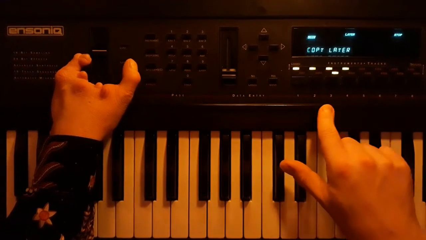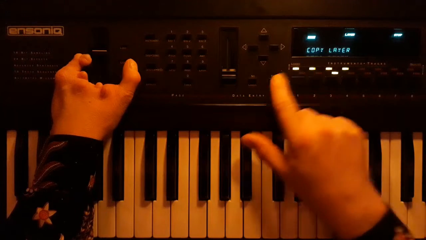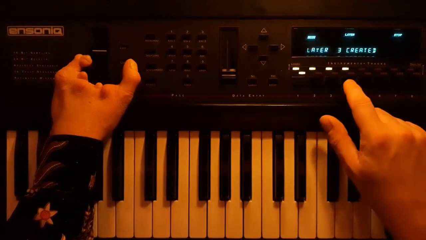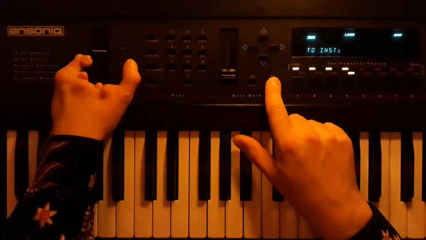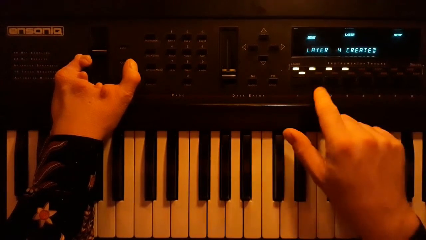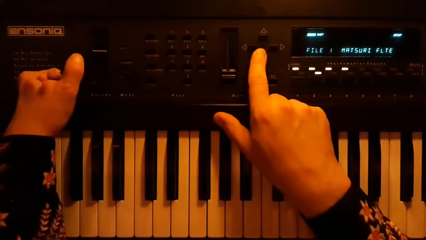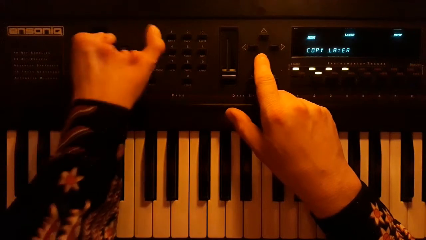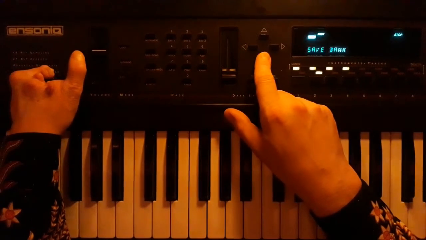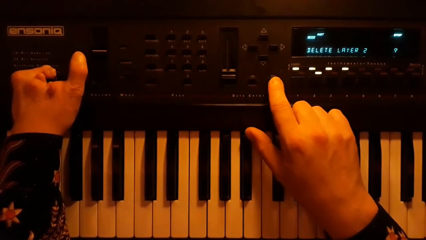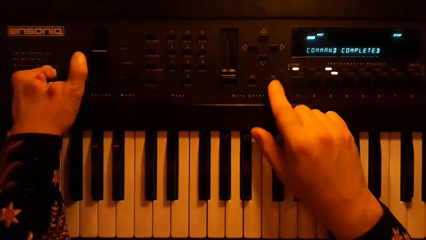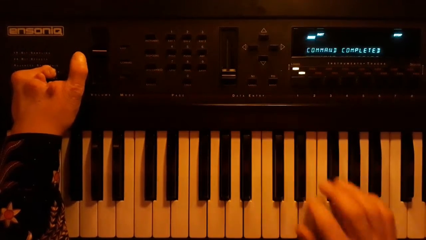I go to instrument 3, copy layer, yes, to instrument 1, and copy layer in 4, yes. So we can delete all these 3 instruments now. We don't need them anymore. Delete instrument 2, delete instrument 3, delete instrument 4.